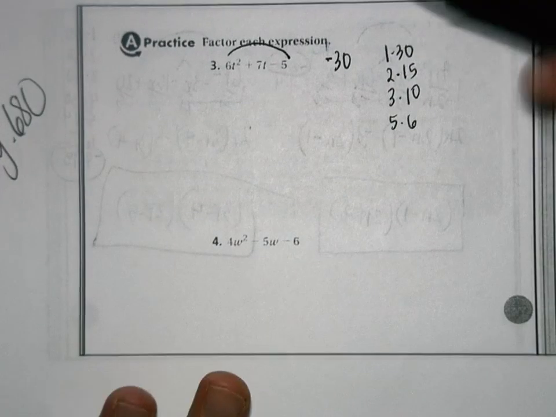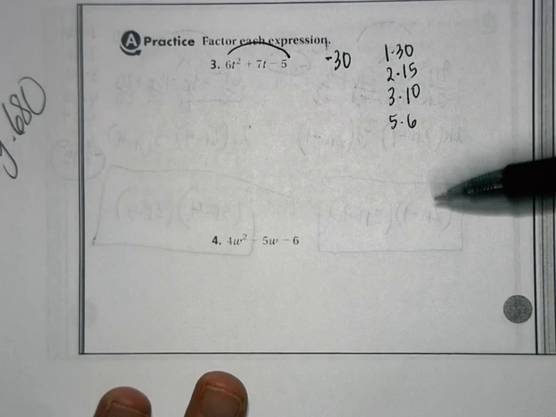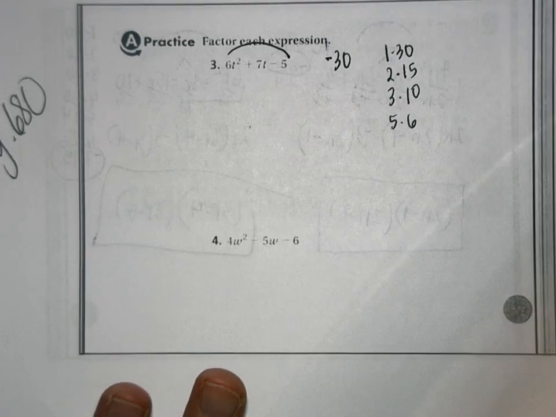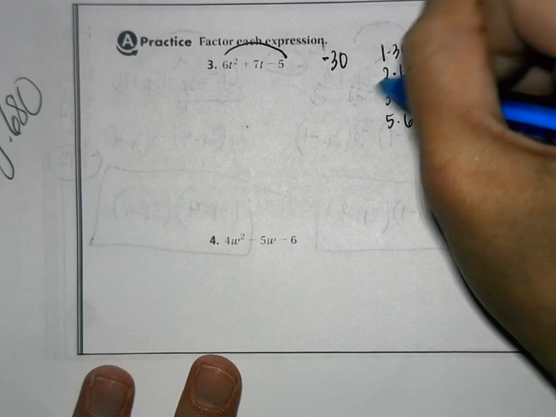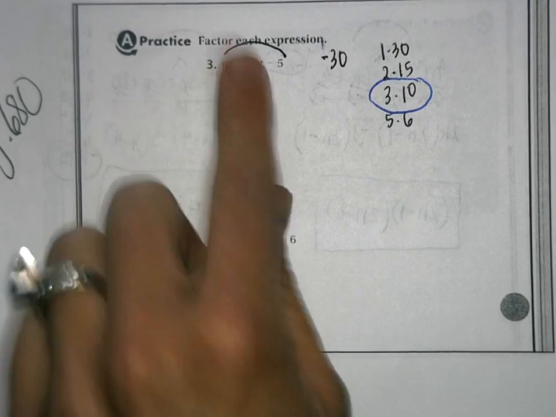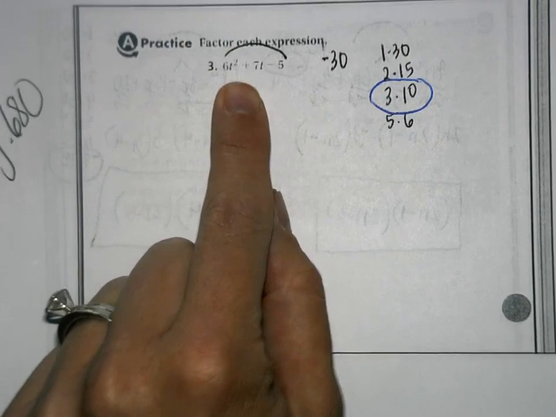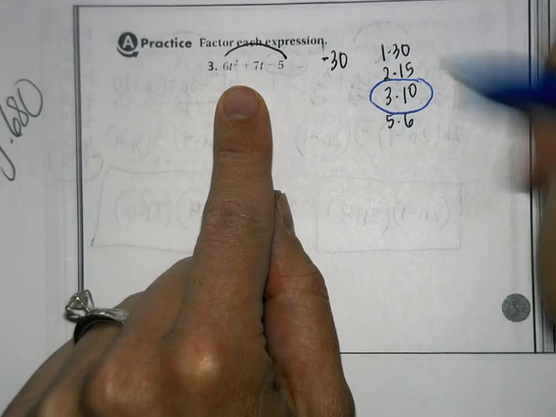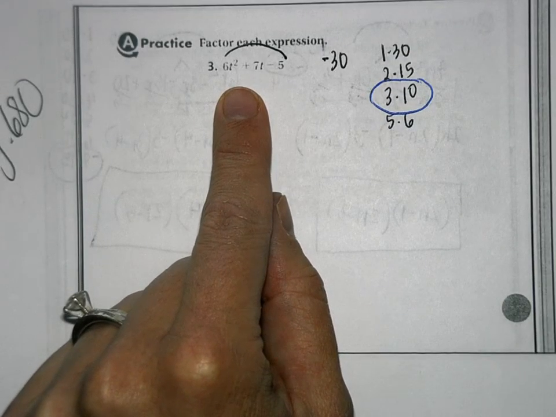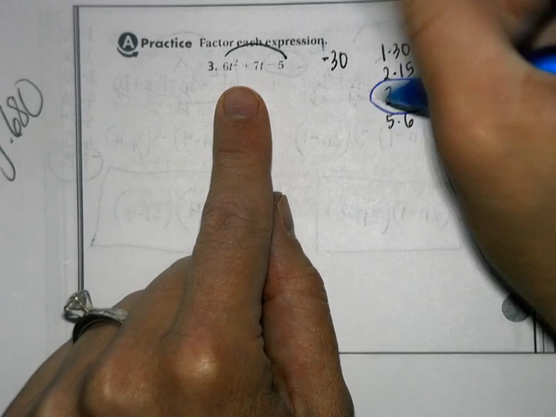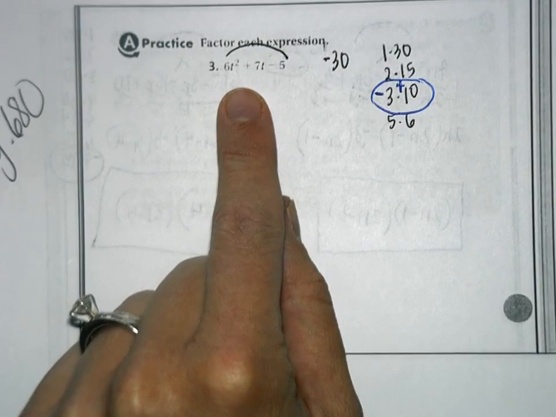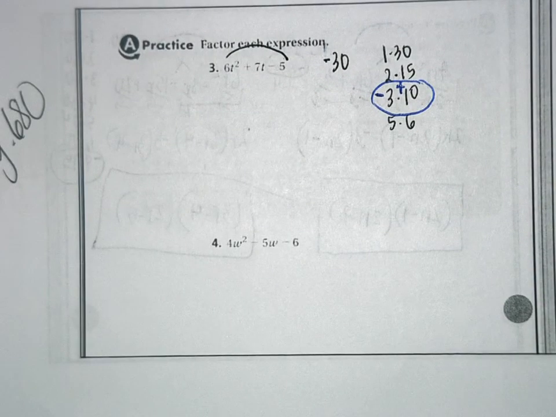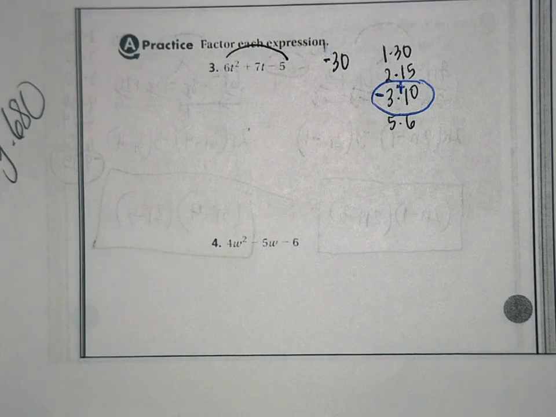So going through these, which ones could add or subtract and make that answer of 7? Good. 3 and 10. Now, specifically, this is a positive 7. So in order to get a positive 7, which one is negative and which one is positive? 3 is negative, 10 is positive. I'm going to stop there. Okay? Does anybody have questions as to what we've done up to this point?